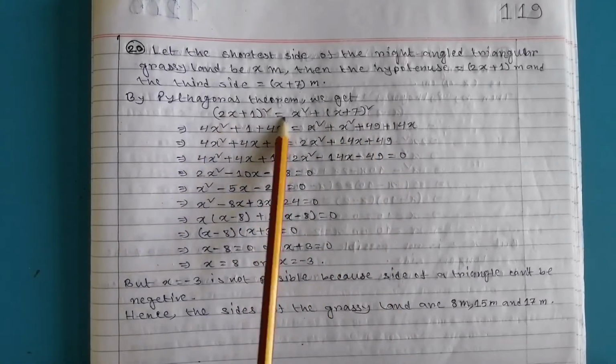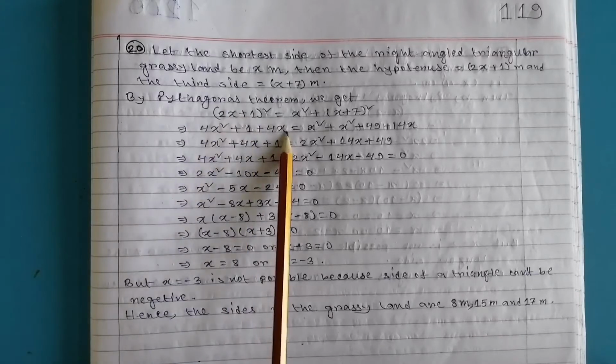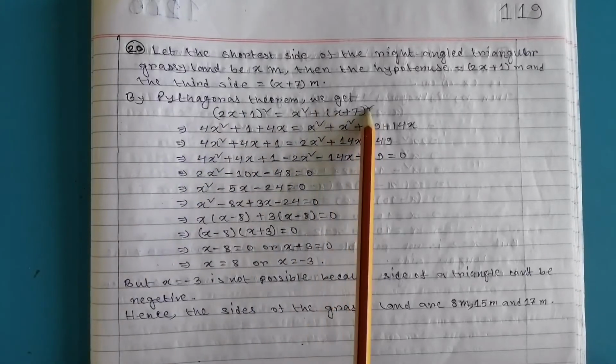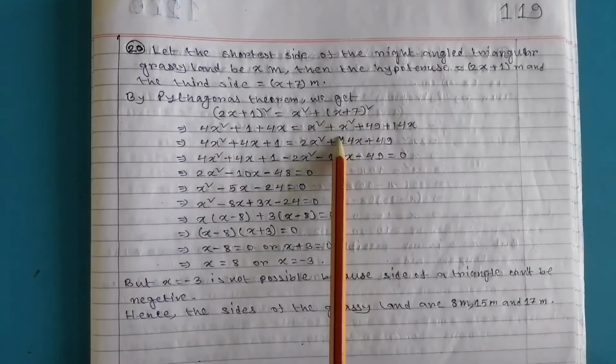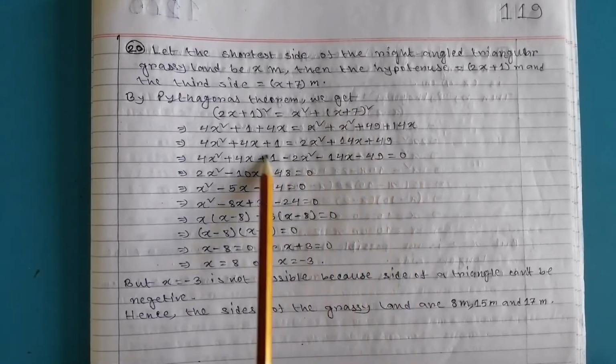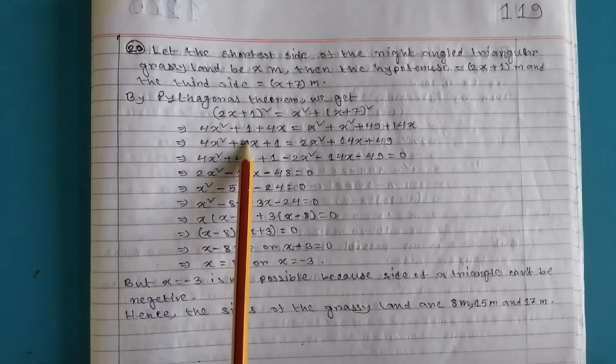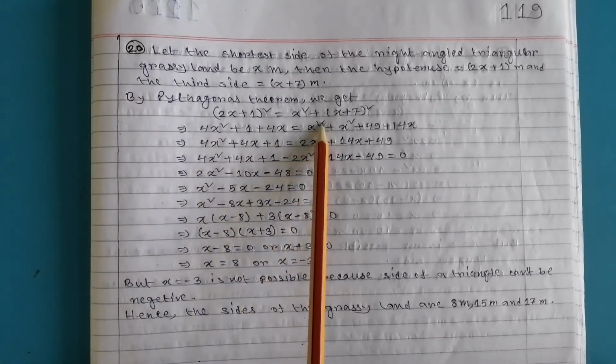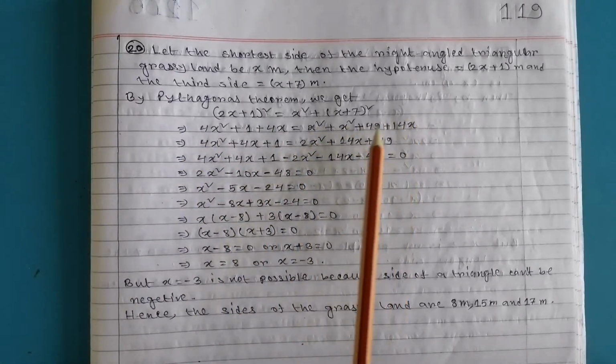Split using the (a plus b) whole square formula, so a square plus b square plus 2ab: x square, and x plus 7 whole square means, by the (a plus b) whole square formula, a square plus b square plus 2ab. Okay, now simplify: 4x square plus 4x plus 1. Here x square and x square make 2x square, 14x plus 49.